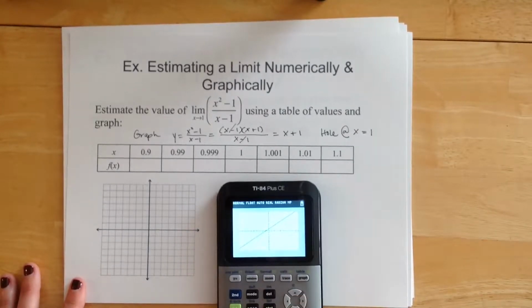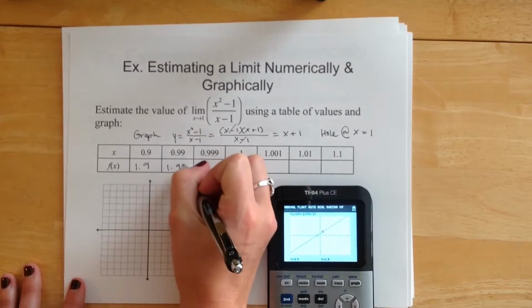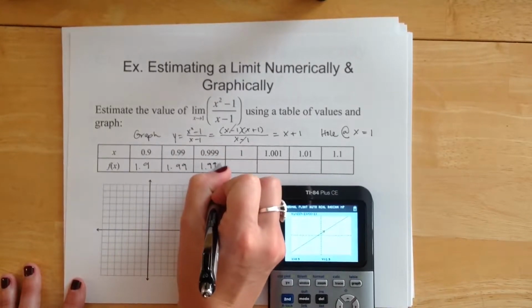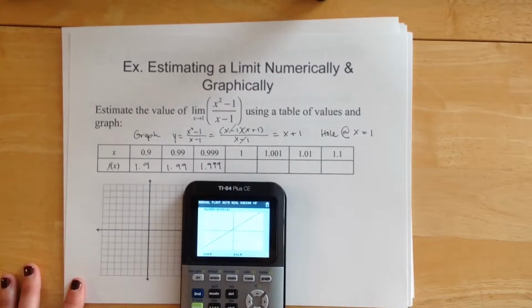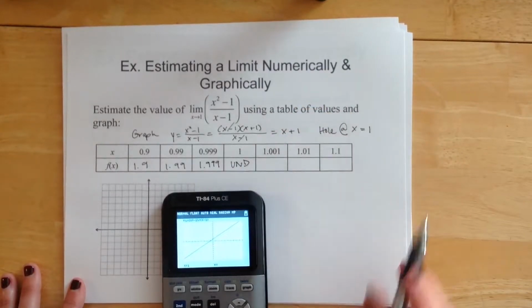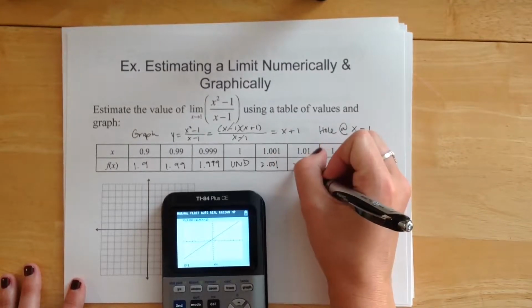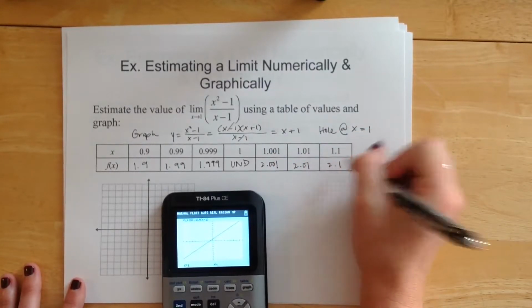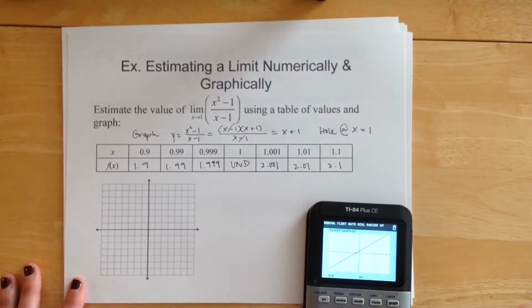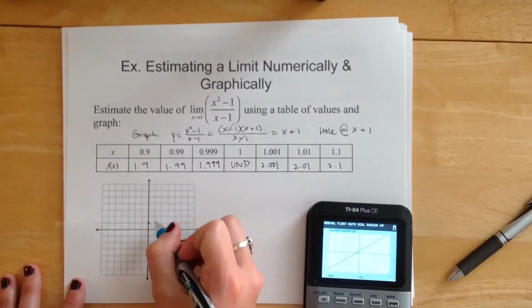So if we again use the trace, oh, well, that makes sense. And let's look then what happens whenever we type in 1. Oh, y is undefined because of that hole. Okay, and let's sketch the graph. Like I said, it's a line with a y-intercept of 1. There is a hole at x equals 1.